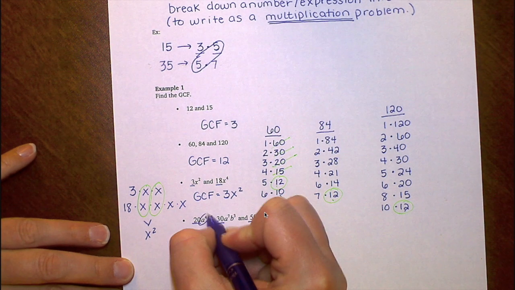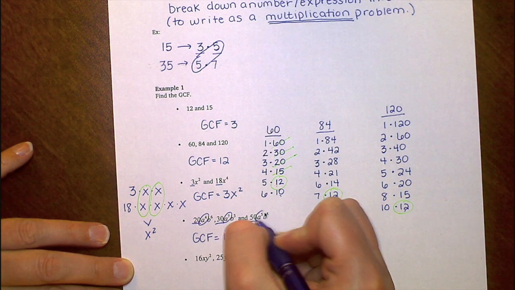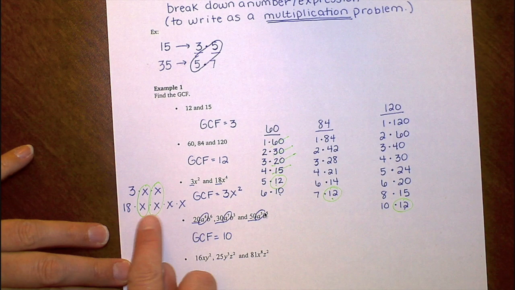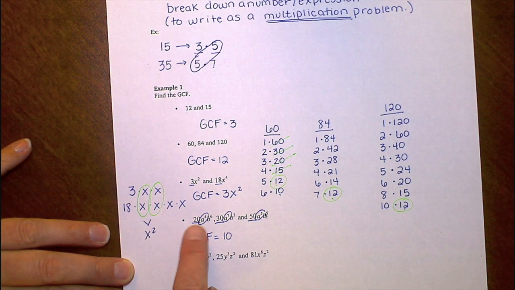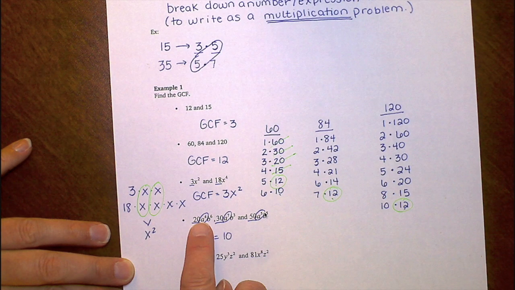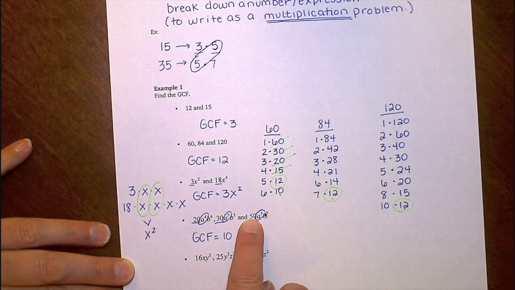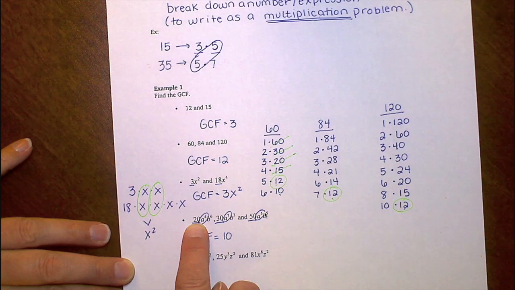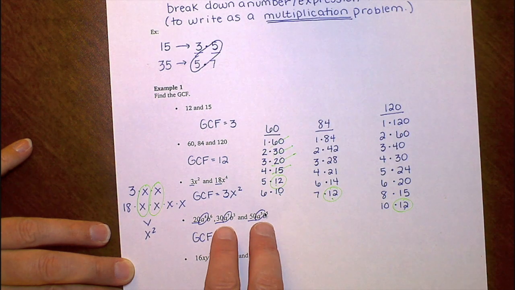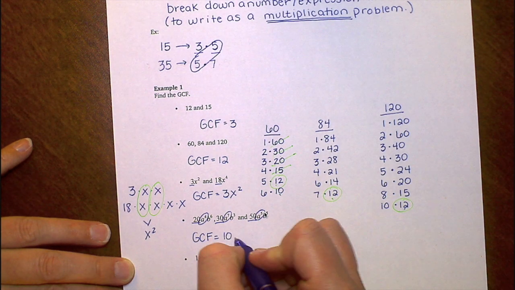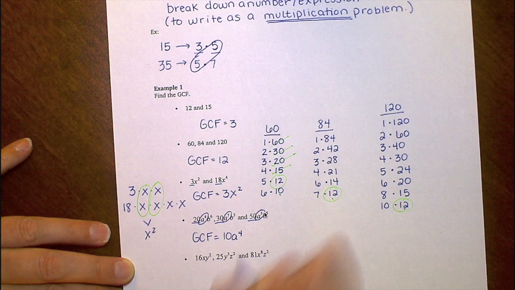Then I'm going to look at the A's. So I have A to the 4th, A to the 7th, and A to the 5th. If I line those up like I did over here, 4, 7, and 5, the most I could get out of all 3 of them is this 4, right? They have 4 A's in common. These ones just have a little more than 4. So A to the 4th is going to be part of my GCF.